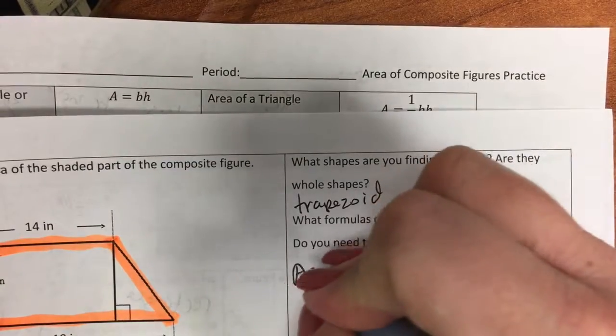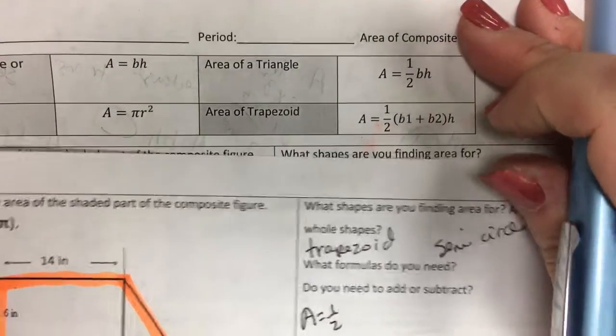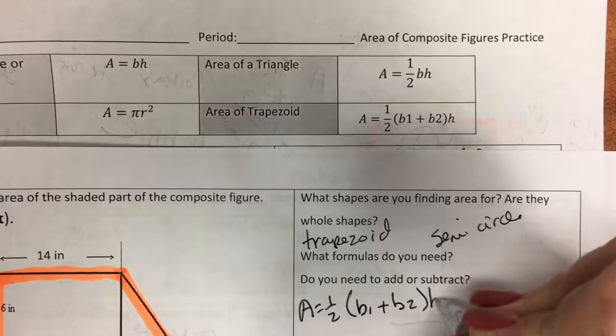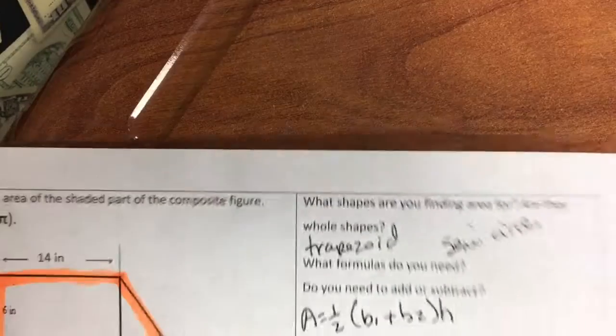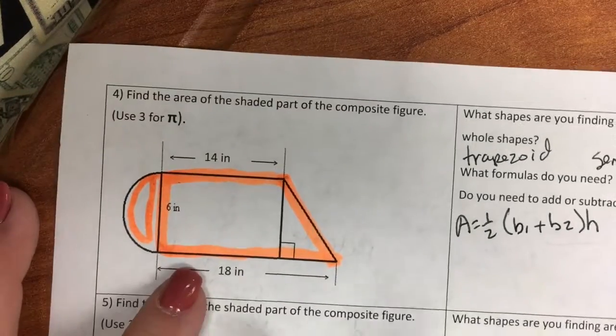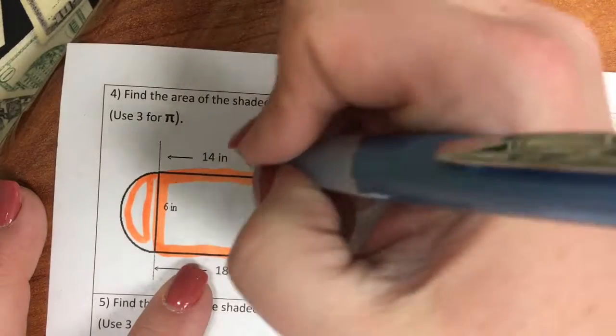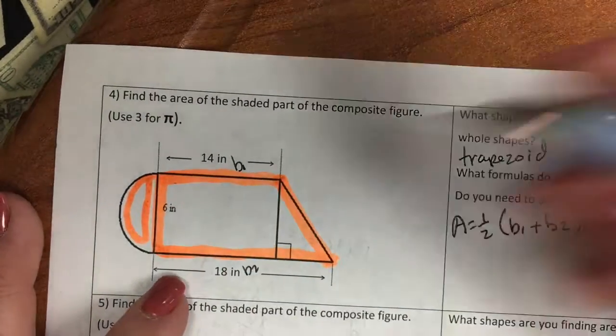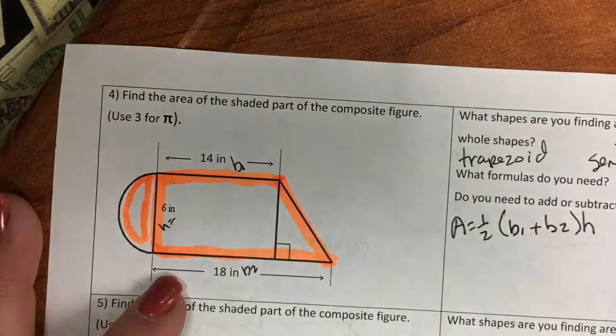Okay, so area is equal to 1/2 base 1 plus base 2 times the height. All right, so since I'm calling this a trapezoid now, this is base 1, here is base 2. Here is my height of 6.